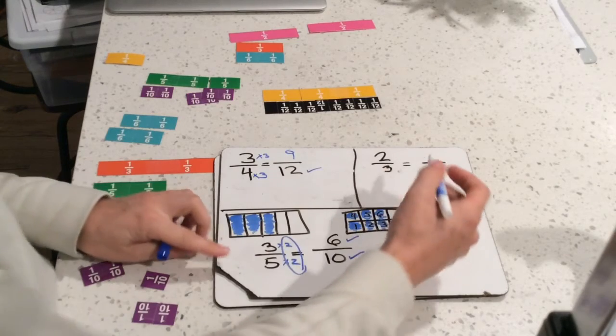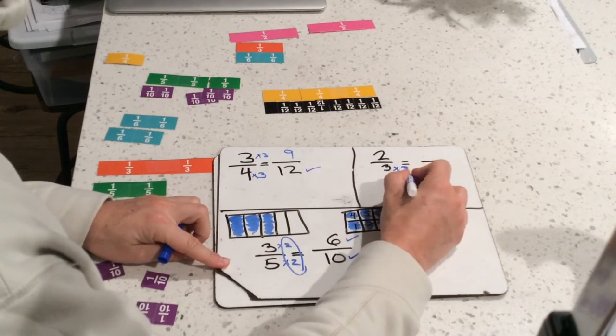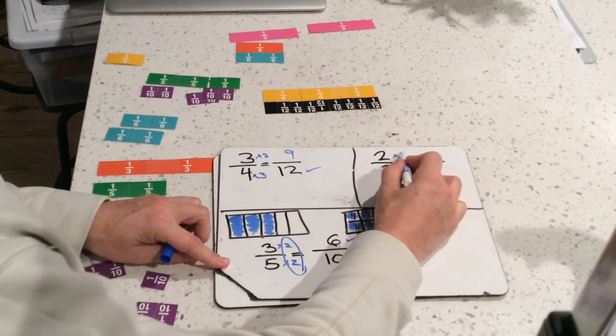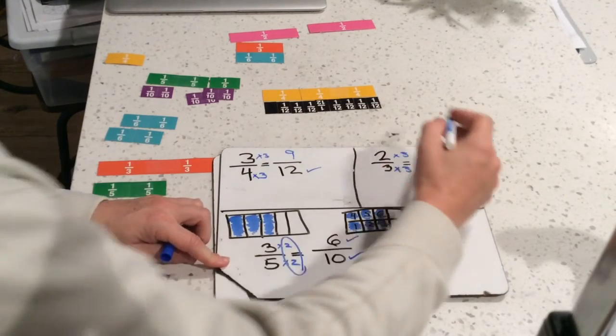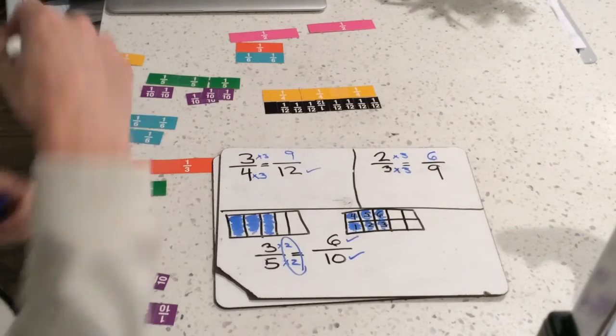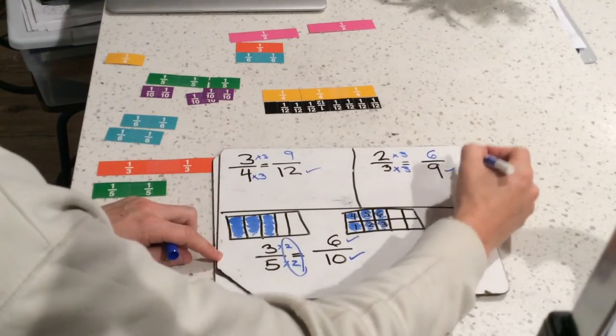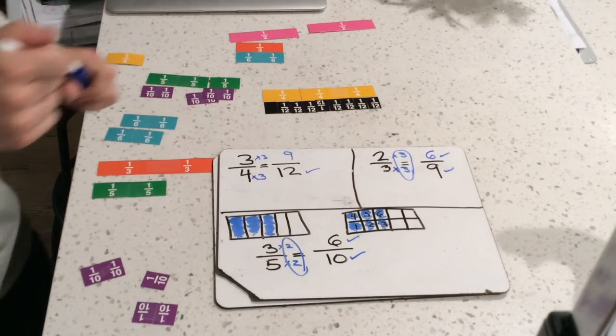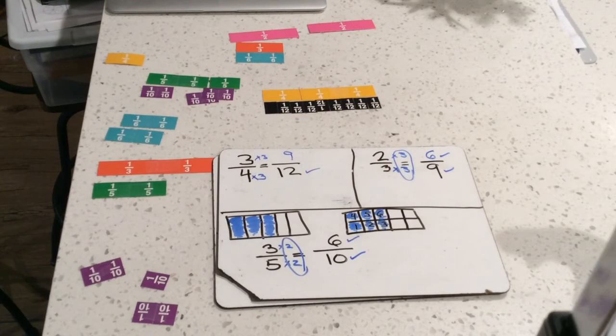And last but not least, 2/3. I'm going to mathematically prove this one. I know that 3 times 3 will give me 9. If I multiply by 3 on the bottom, I multiply by 3 on the top. 2 times 3 is 6. True statement, true statement. And we multiplied by the same thing, top and bottom. My fraction strip set does not have ninths, so I don't have a way of visually representing this.